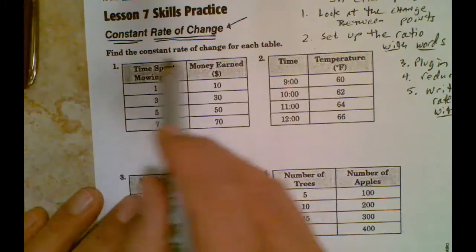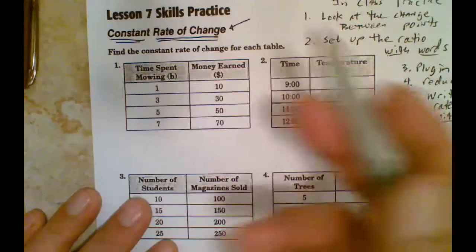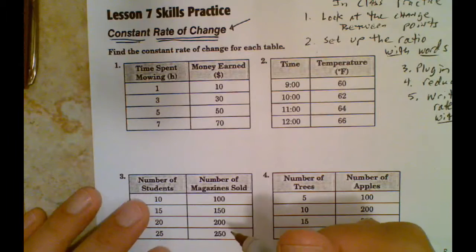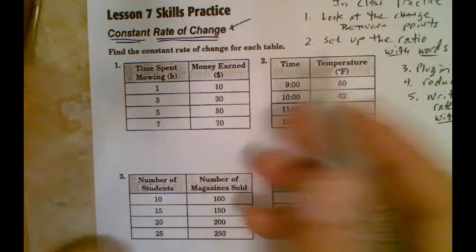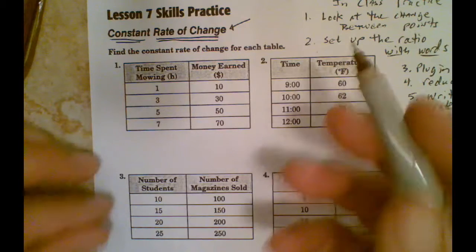So find the constant rate of change for each table. I'll probably do 2 problems here. Well, notice now they're not telling me how I should set it up. I have to decide for myself.